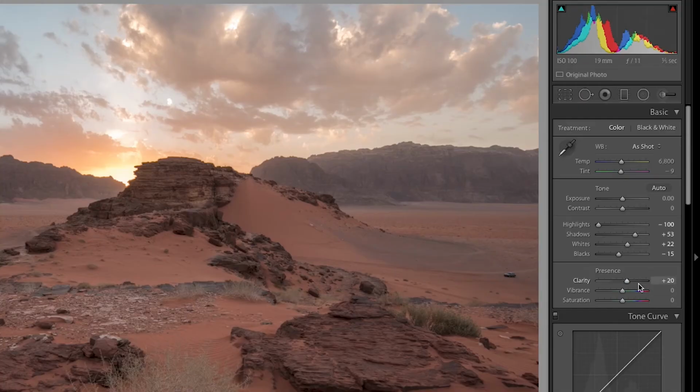But for this image, let's just go ahead and say +10 and call it good, because that is going to give us just a little bit more mid-tone contrast here without overdoing it too much.